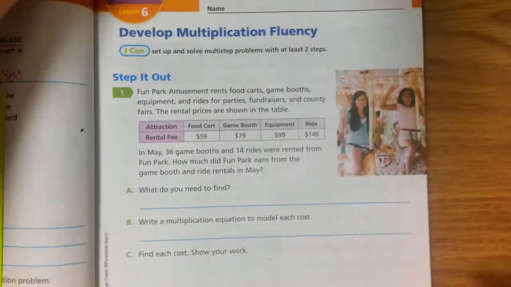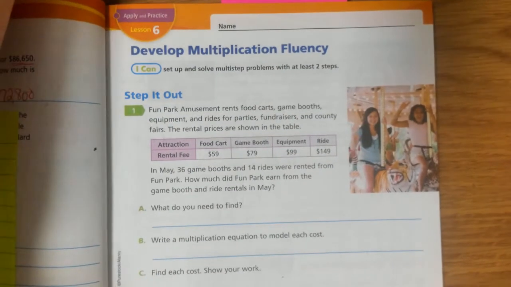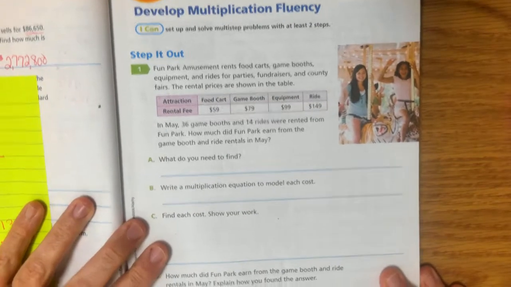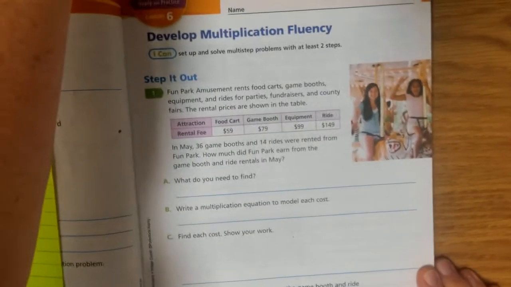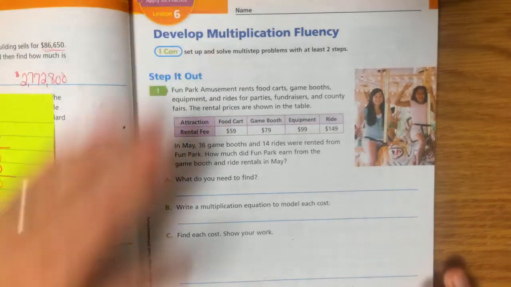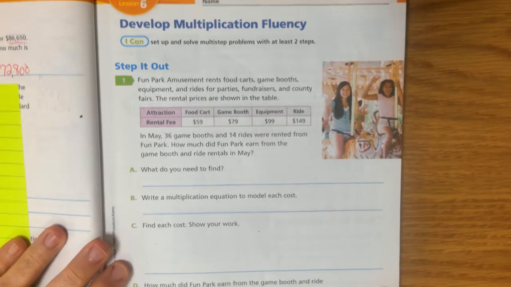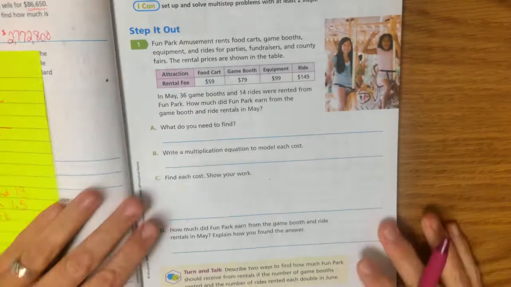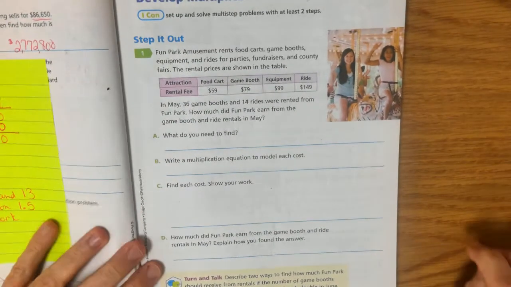So I'm going to flip my camera and get ready, and we're going to be starting on page 25, lesson 6. So this is what it should look like. Page 25, lesson 6, develop multiplication fluency. I'm going to try to get the whole page in there.